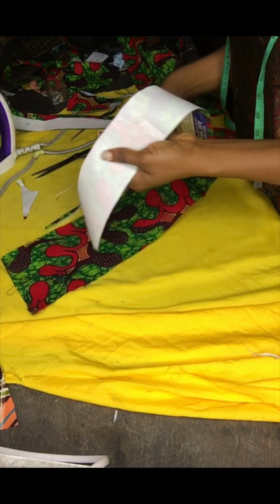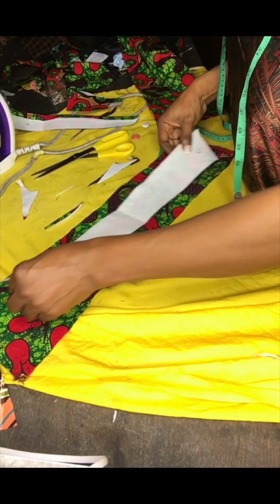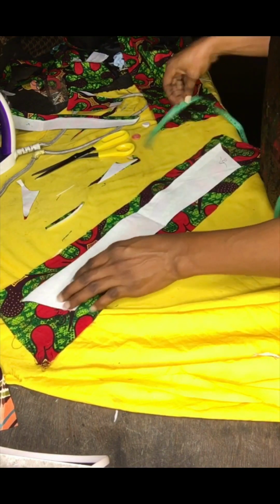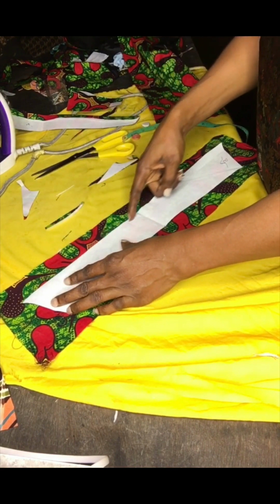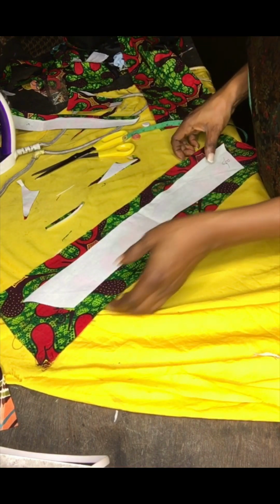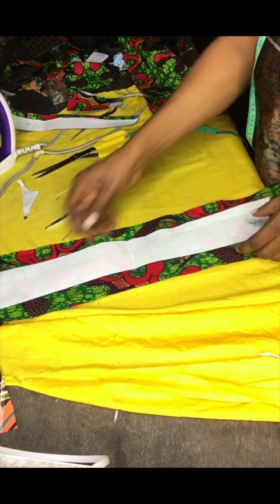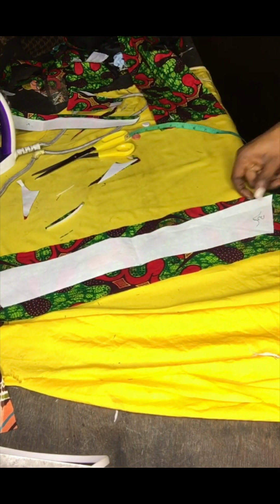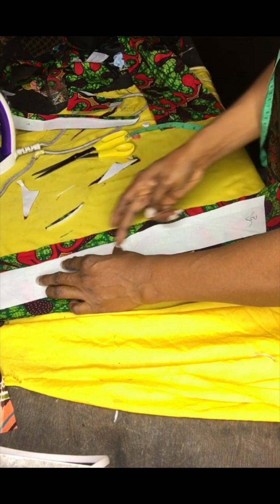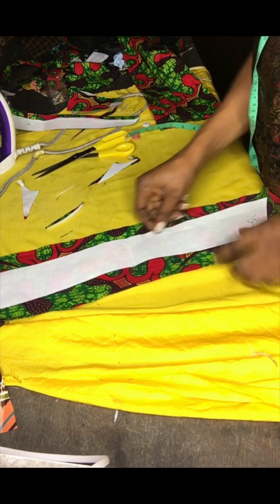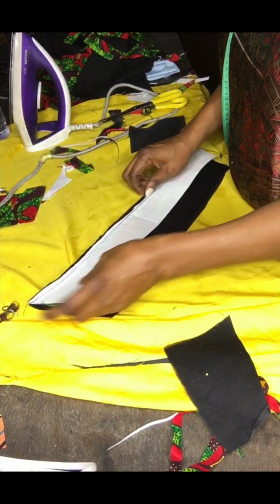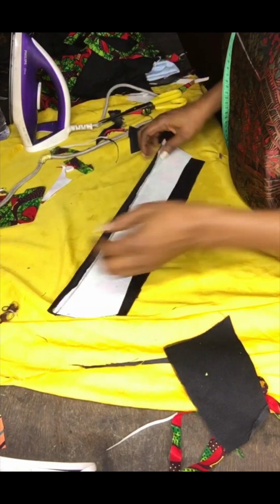So we now use another material. You now sew it on top of it. See, you have to sew it on top of it. Though I didn't use this material, I want a combination of black in this collar, so I'm going to use a black satin. You see it? So I have sewn it to the base fabrics.